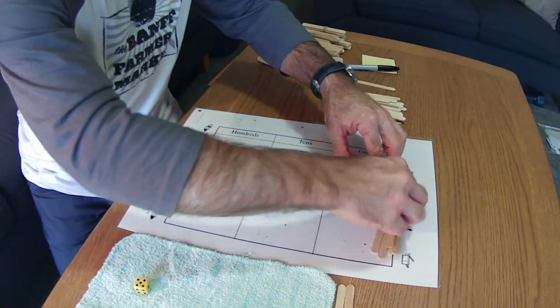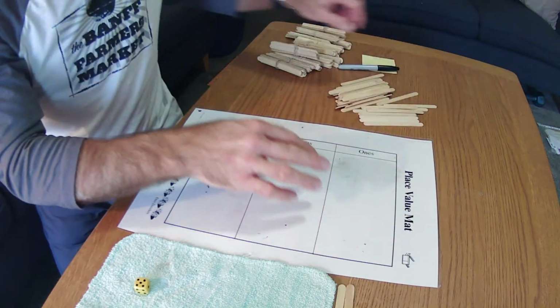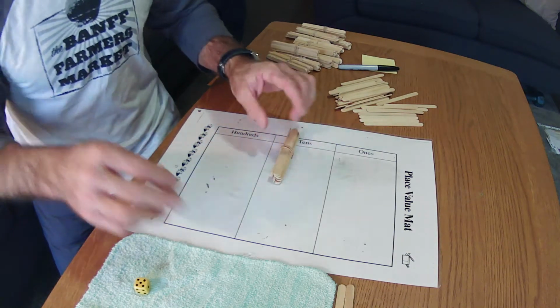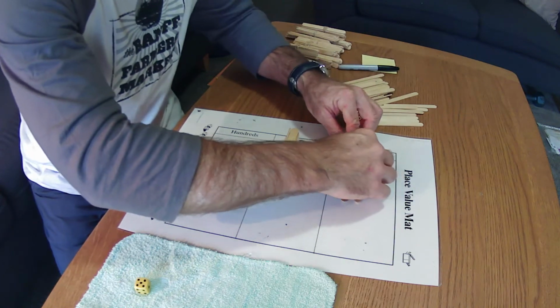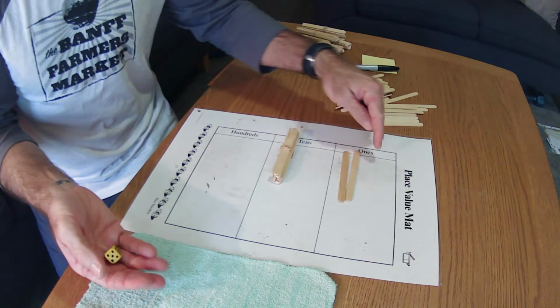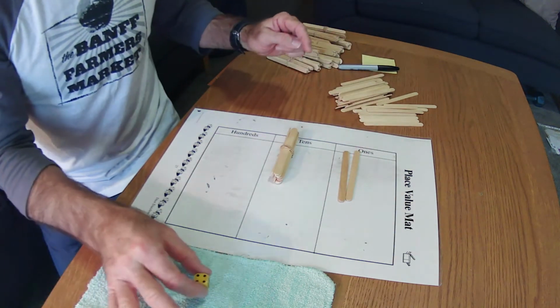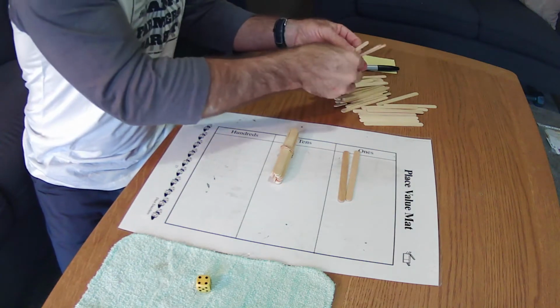Let's take 10 ones off. 10 ones is 1 ten. These two that were here are the start of my next bundle. And I keep rolling. Once again, I'm always rolling for my ones. 4. Get the 4 and put them out.